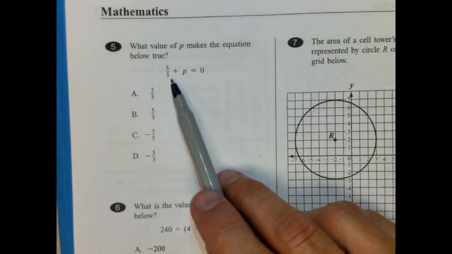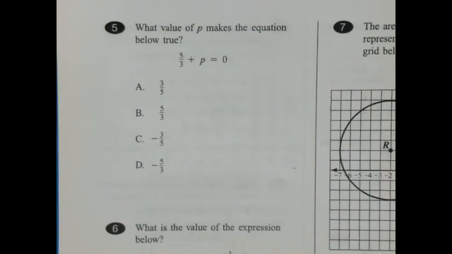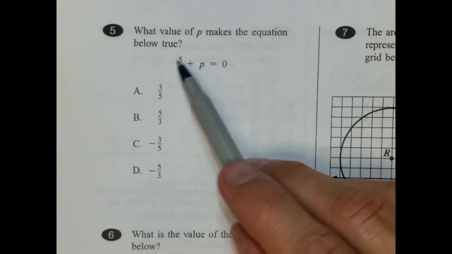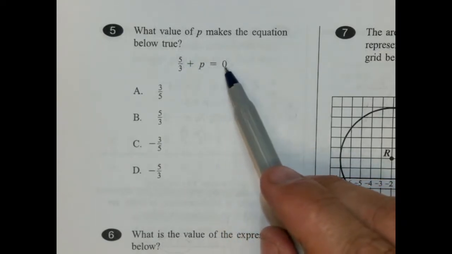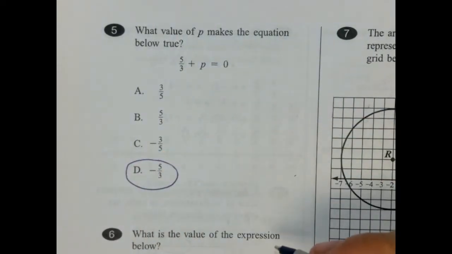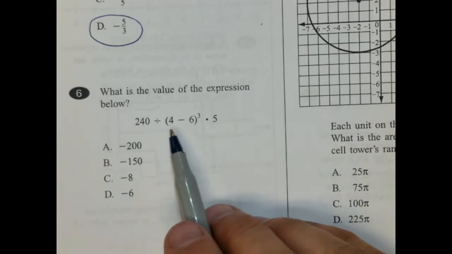So we have 5/3 plus P equals 0. So this has to be the additive inverse of this. So what can you combine with 5/3 to get 0? This would just be negative 5/3, which is right here. Okay.